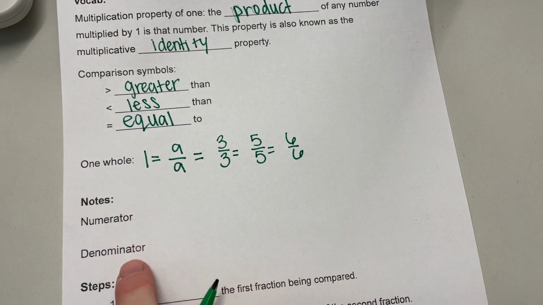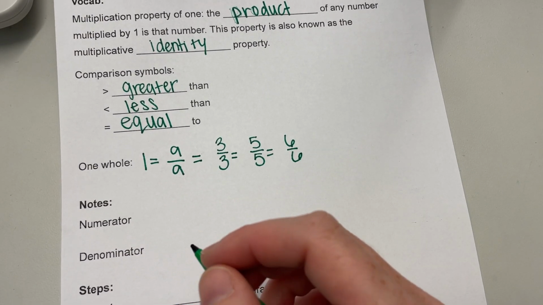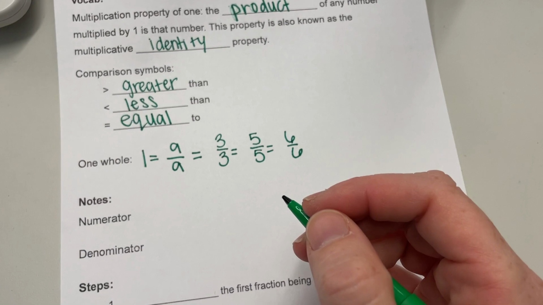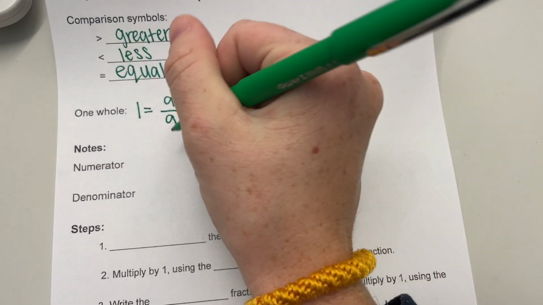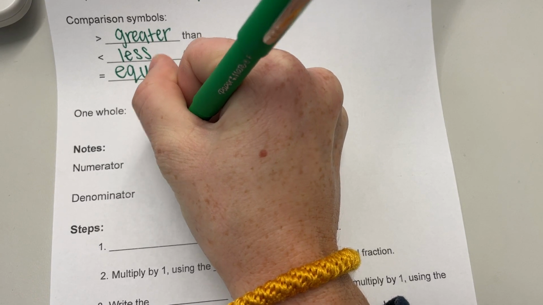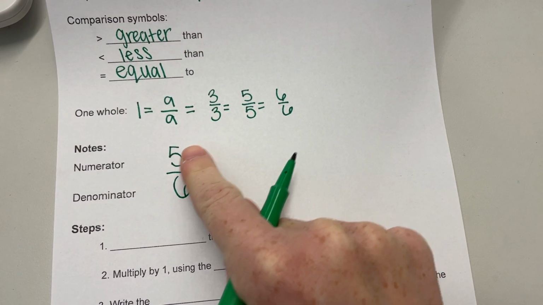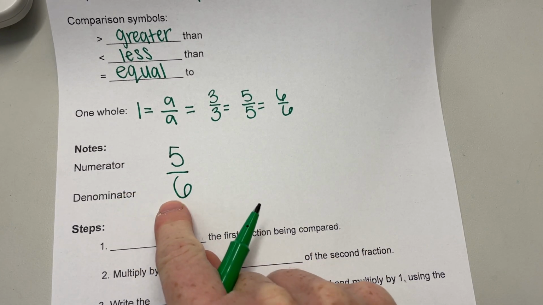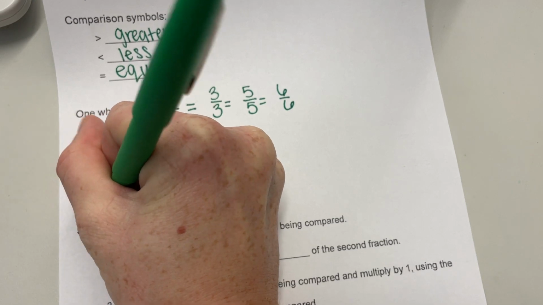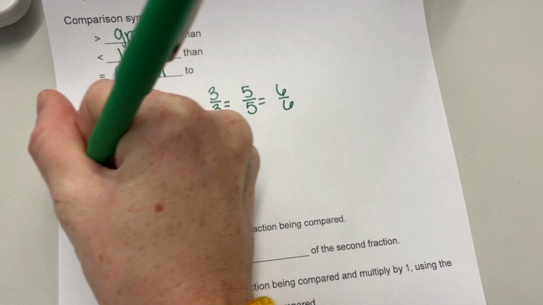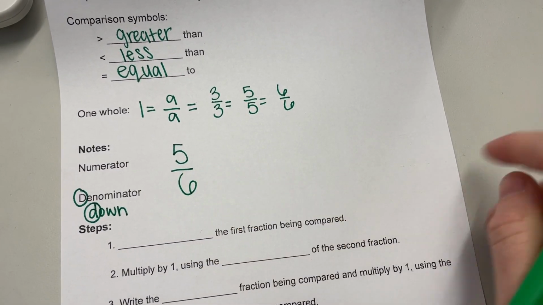And again, we're going to be referencing these terms, numerator and denominator, for a long time in 4th grade and in 5th and all your years following that. So numerator is the one that's on top. So if I have 5/6, my numerator is 5, denominator is 6. Remember, denominator, the one that is down. They both start with D's, down. So denominator down, that's the one on the bottom.